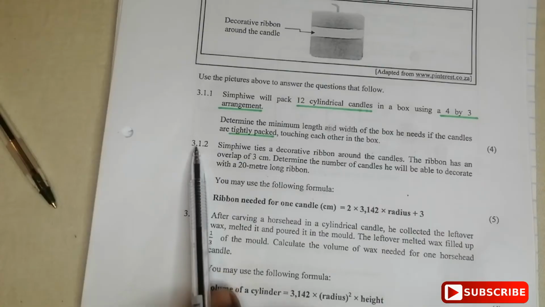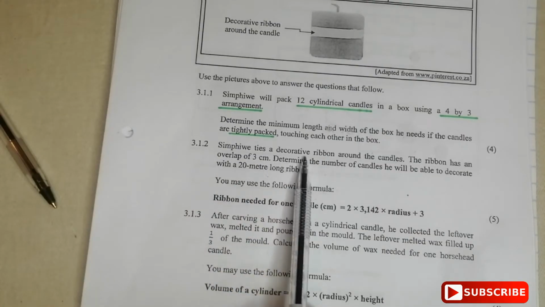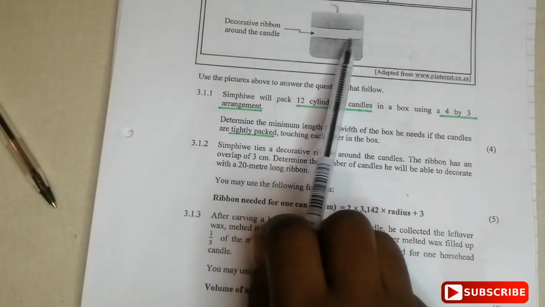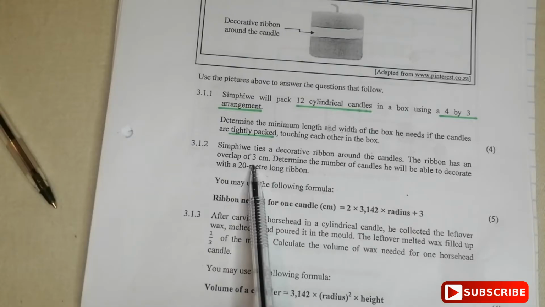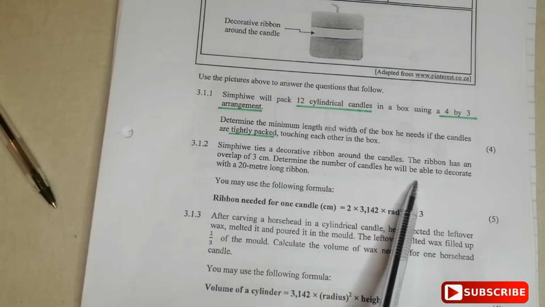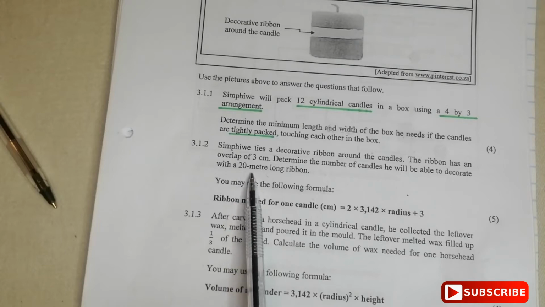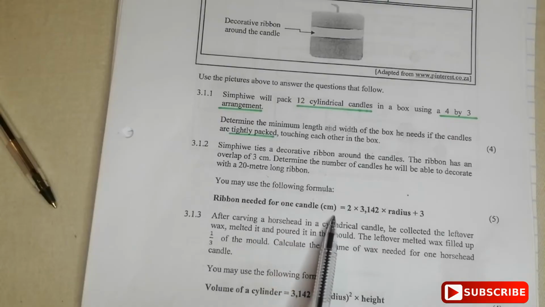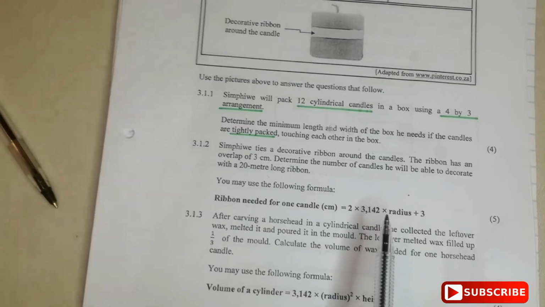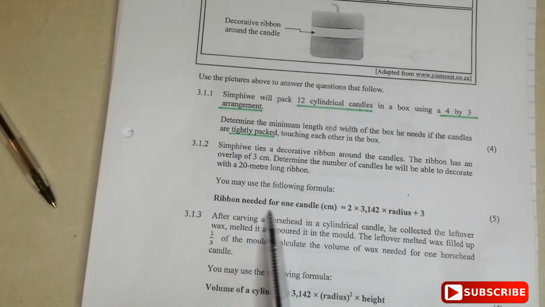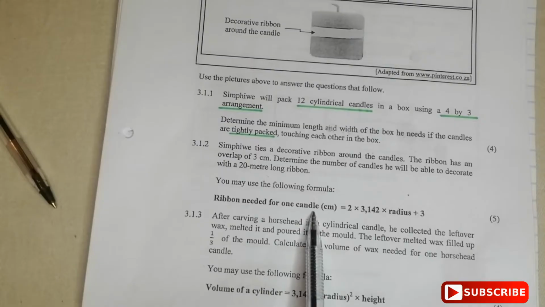Okay, question 3.1.2, right? Simphiwe ties a decorative ribbon around the candle. So he ties a decorative ribbon around his candles, and the ribbon has an overlap of 3 centimeters. Okay, determine the number of candles he will be able to decorate with a 20-meter long ribbon, right? You may use the formula: ribbon needed for one candle in centimeters is equal to 2 times 3.142 multiplied by the radius plus 3. Okay, so that is the formula that you can use to get how much ribbon you'll need for one candle, right?